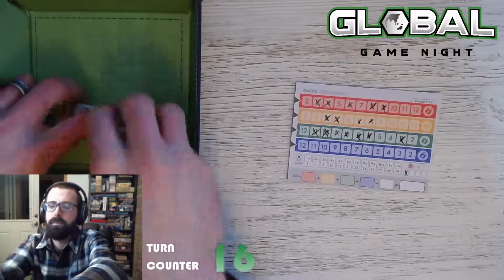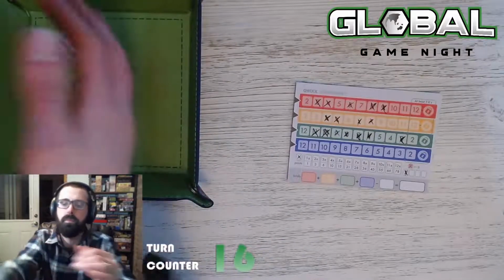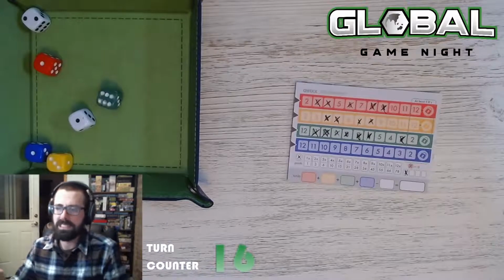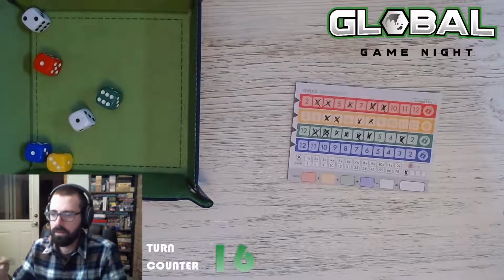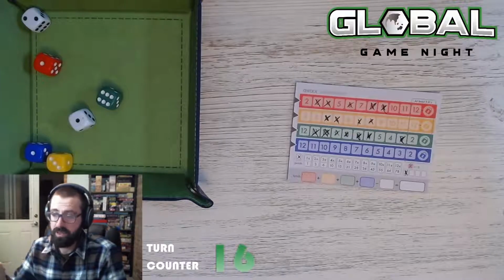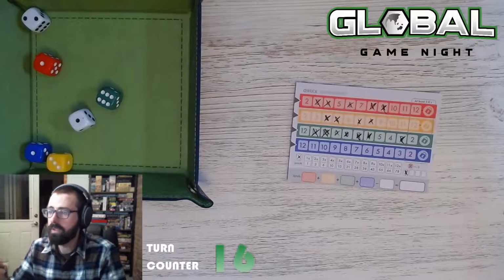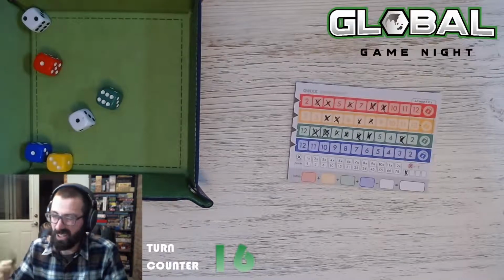Back to me. Oh, not another roll like this. Killing me, man. That's just utter trash. So 3 is the number. I can take a 3 in blue, but it really hurts.